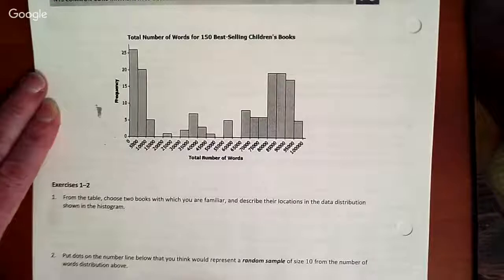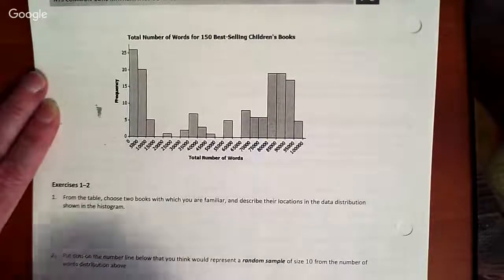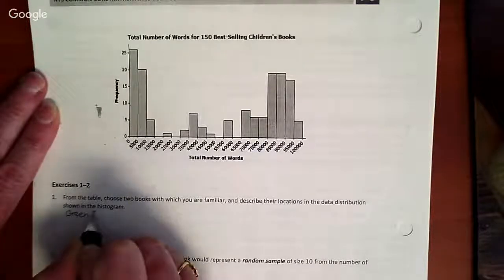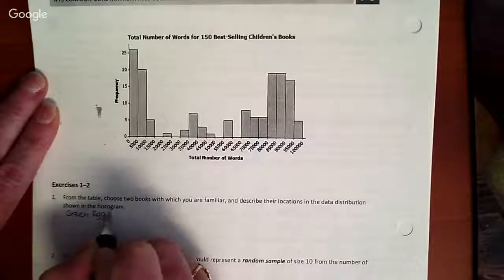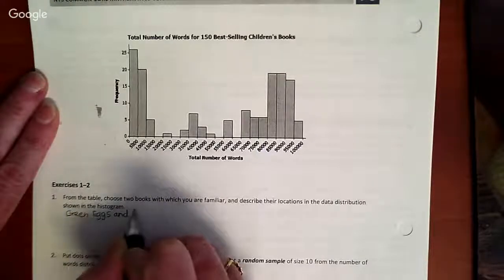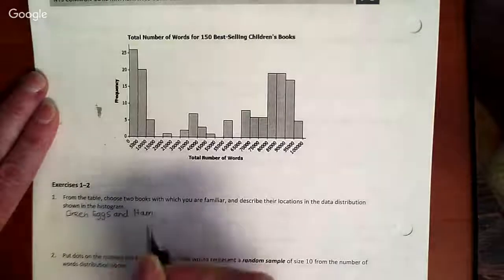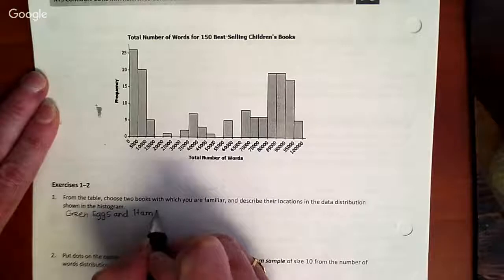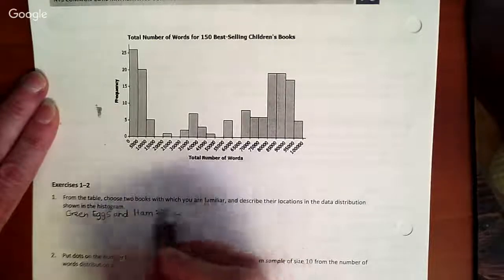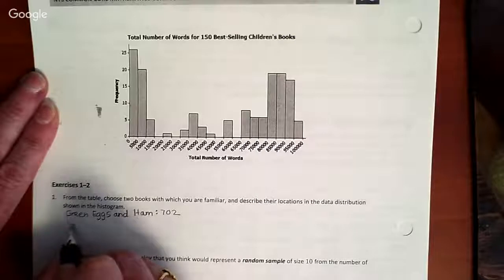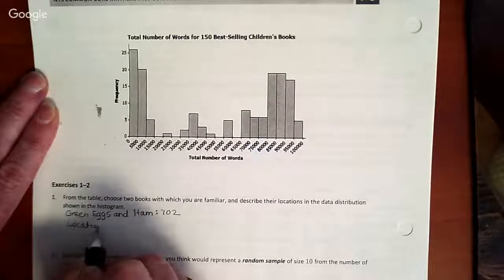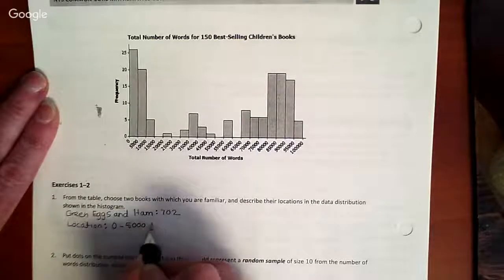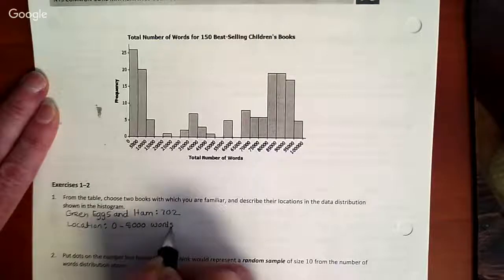Okay? The first book I'm going to pick is Green Eggs and Ham. And with Green Eggs and Ham, that has 702 words. And its location is between 0 and 5,000 words. Okay.